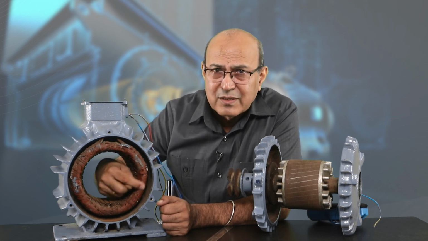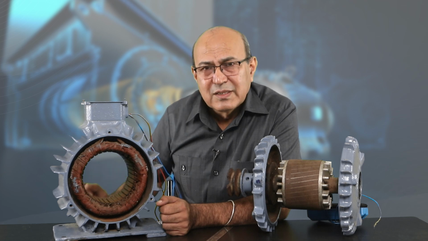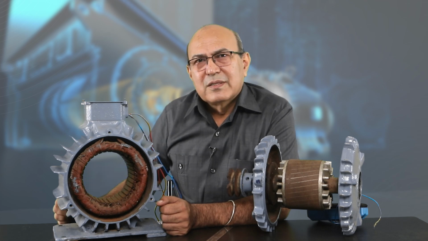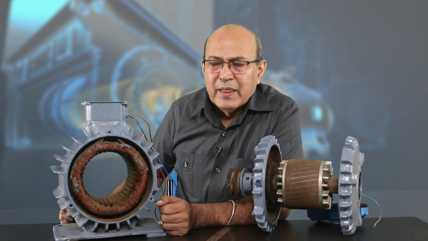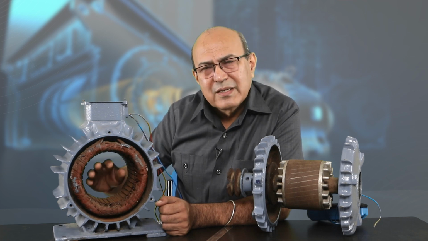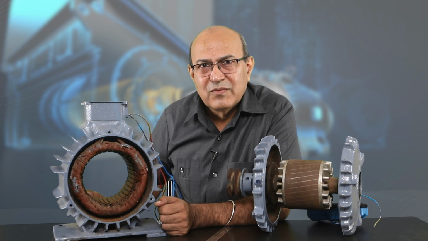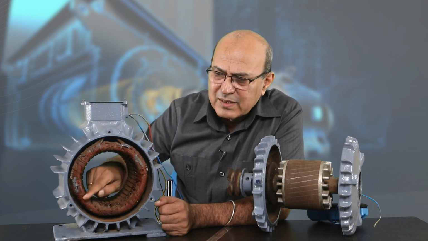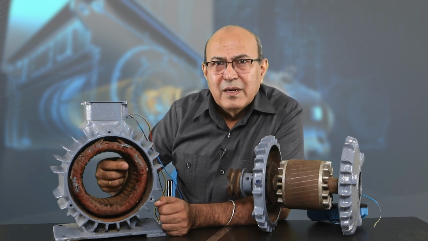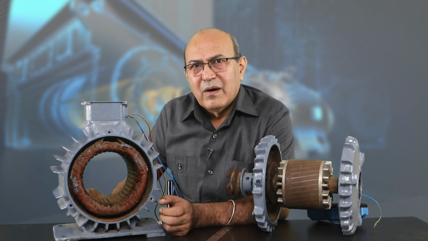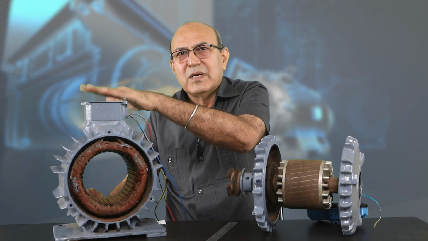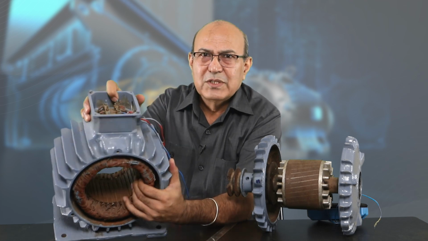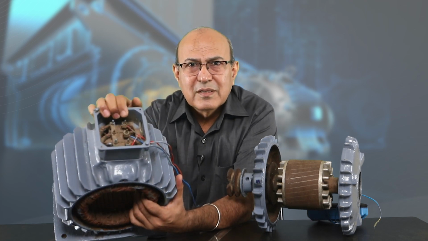But here plenty of slots are there, and actually the winding is not concentrated at one place, it is distributed. There are certain advantages of distribution of the winding. So this is a distributed winding, but we have 3 axes for 3 different windings. So we have terminals like A, A dash, B, B dash, C and C dash. All these 6 terminals are brought to the terminal box, which is provided at the top of the machine on the outer part. So you can observe 6 terminals here.